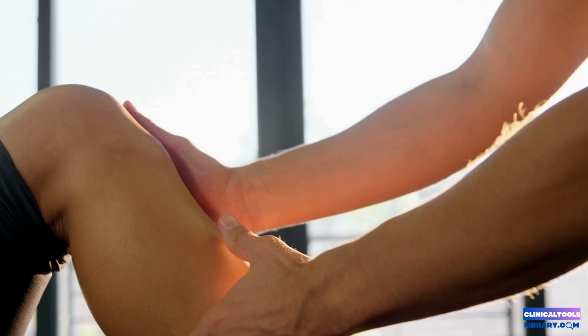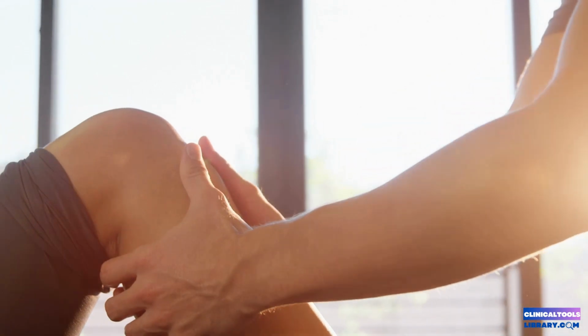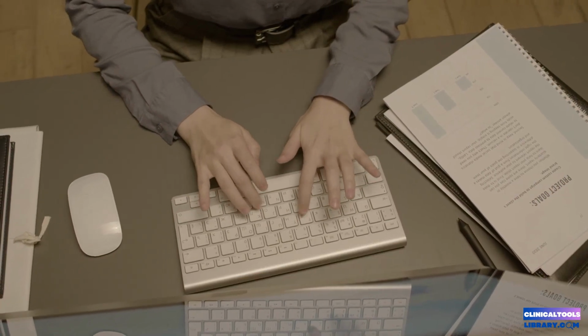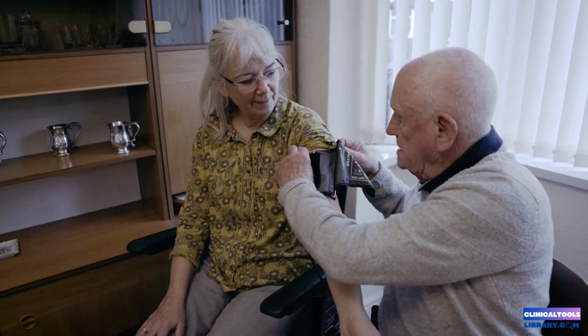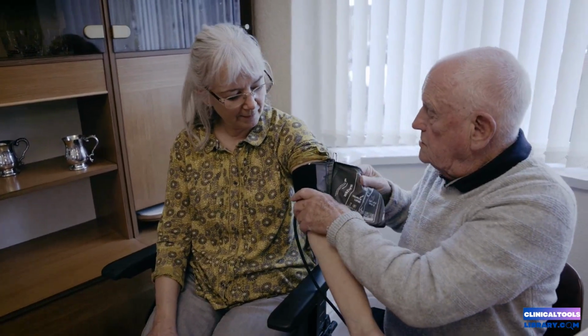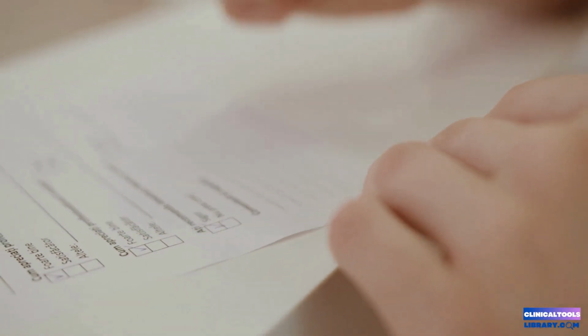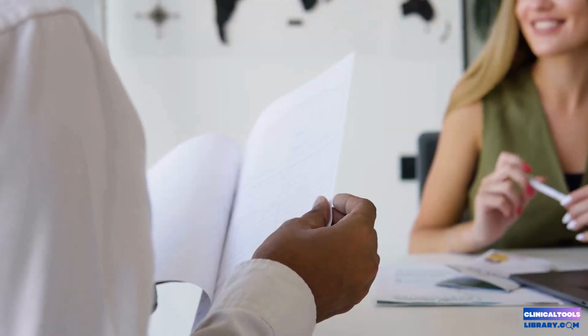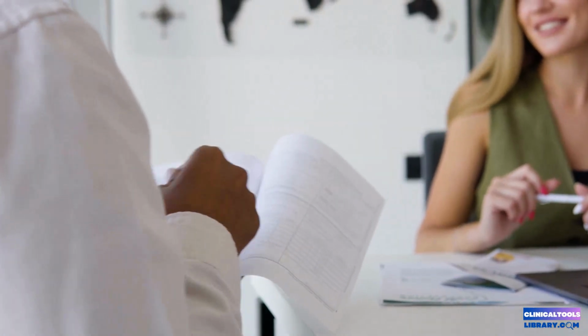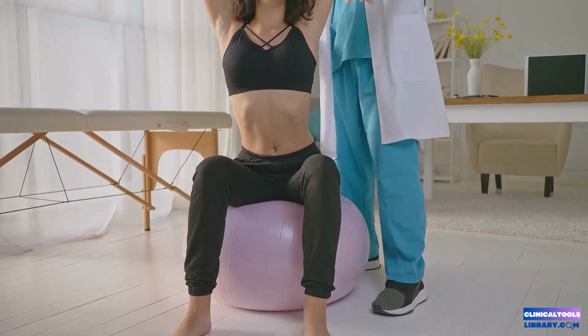The Mini-BESTest Evaluation Systems Test comprises 14 items that assess dynamic balance through 4 distinct balance control systems: anticipatory postural adjustments, reactive postural control, sensory orientation, and dynamic gait. The examiner instructs the patient on each task, which includes sitting to standing, rising onto toes, compensatory stepping forward, standing on an incline, and walking with head turns.